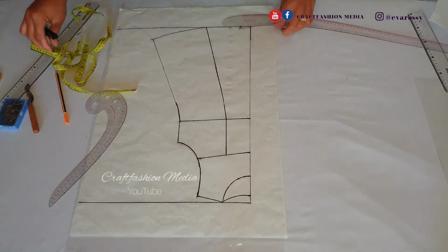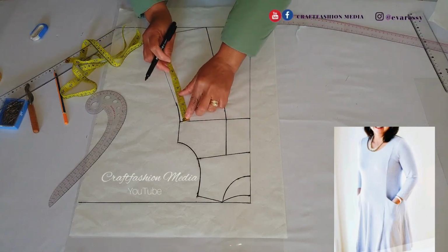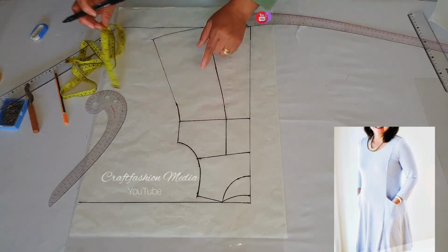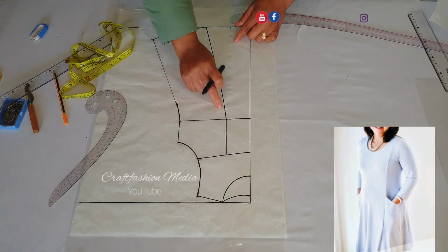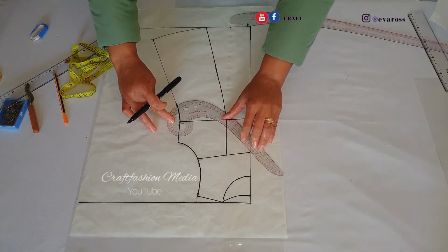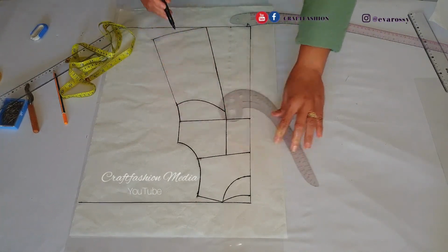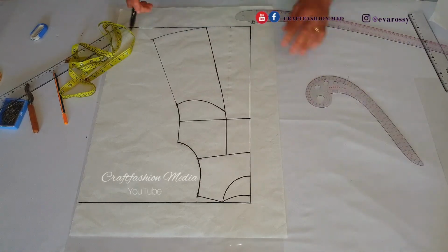So from this point, I'm going to come down by 1 inch and make a mark. At this other side, I'm going to come down by 2 inches and I'm going to connect it to form the pocket opening. So now that the pocket opening is formed, I'm going to decide how deep I want it.